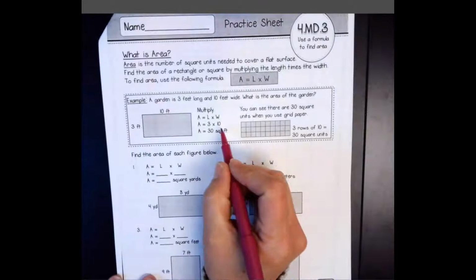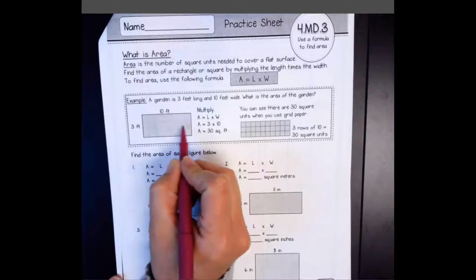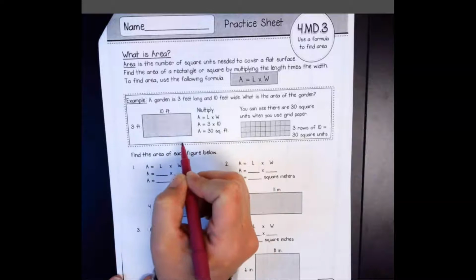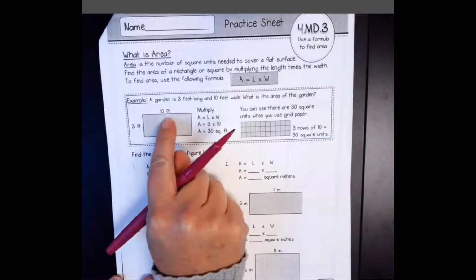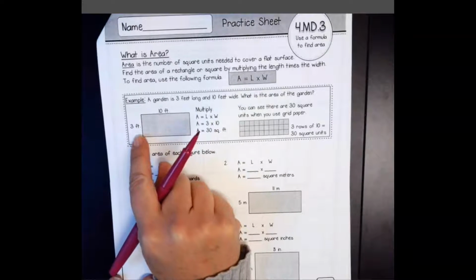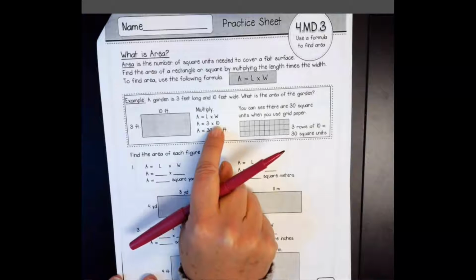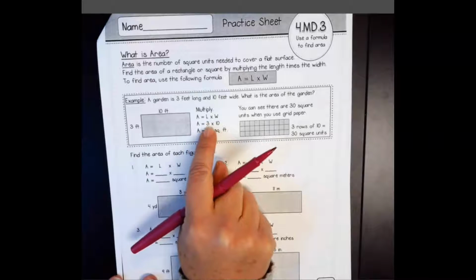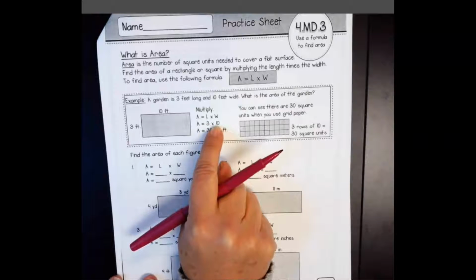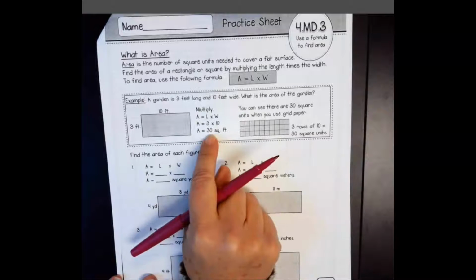To find area we could say there are 3 rows of 10-foot squares. So there would be 10 little squares in this and 3 rows of them. Or we could multiply, because we know that 3 rows of 10 is the same thing as 3 times 10. So we're going to multiply 3 times 10. We could also do 10 times 3. It doesn't matter the order. And our answer would be 30.